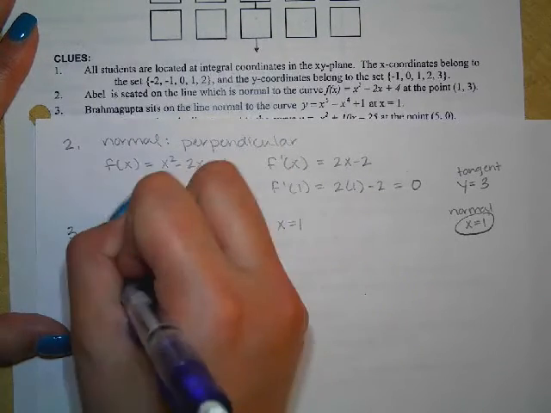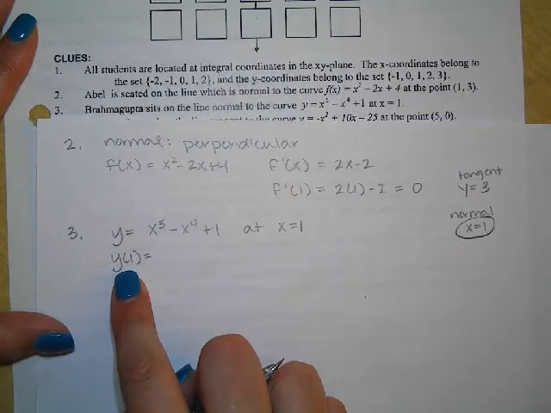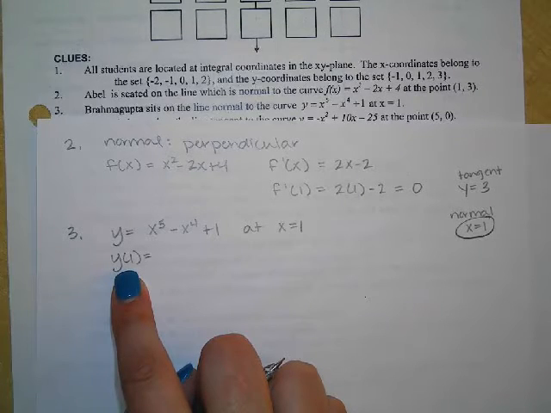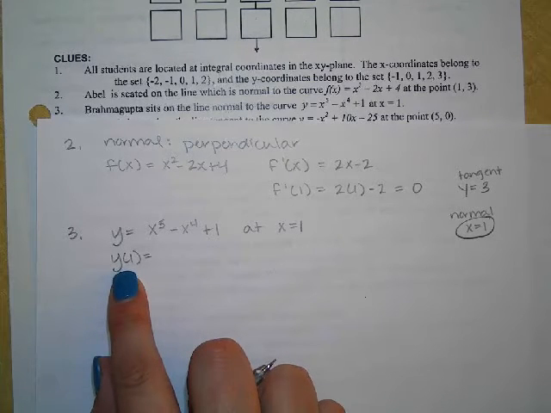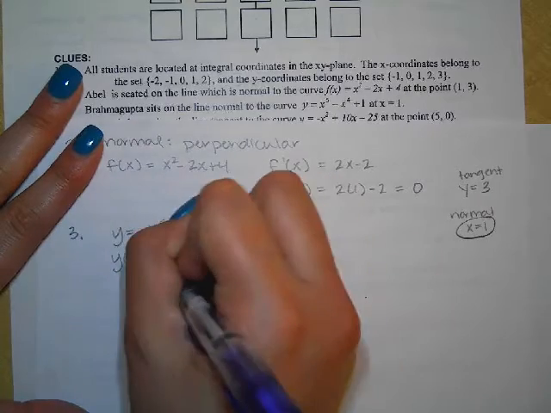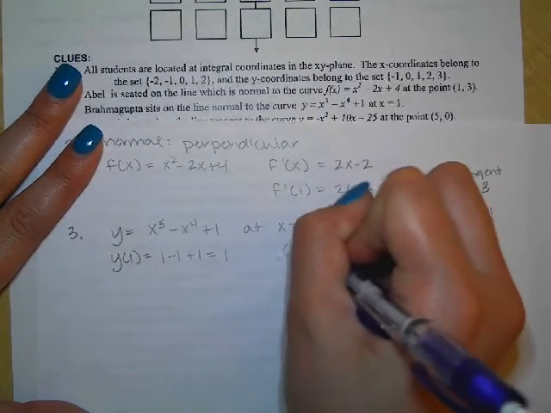So I'm going to say y of 1. Now this notation is common. You see how I made it kind of like function notation? It's very common for people to do that in calculus because when you're finding a y coordinate, we often care what x value you plugged in to get that. So when I write it using function notation, people know she plugged in 1. All right, so we've got 1 minus 1 plus 1 is 1. So the point is 1, 1.